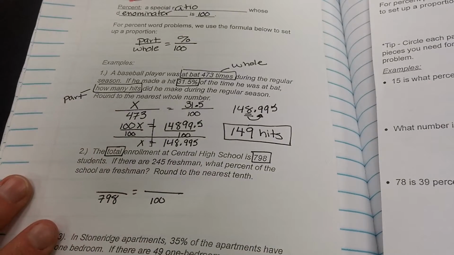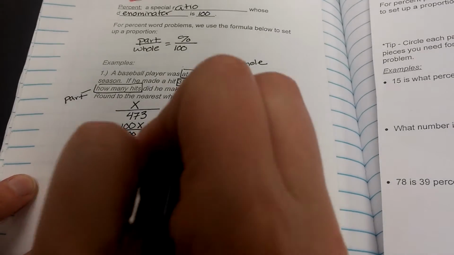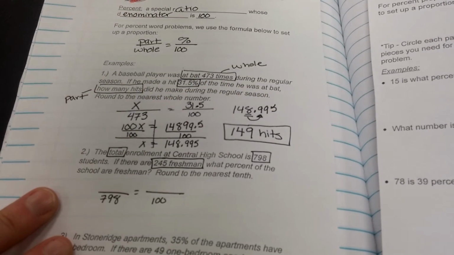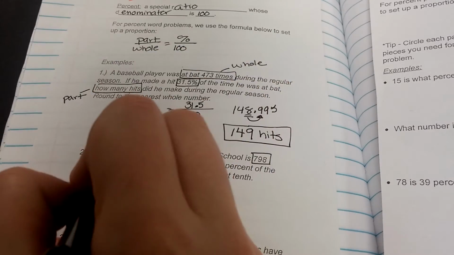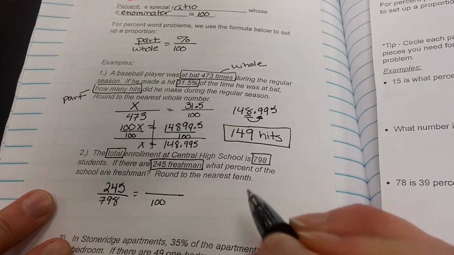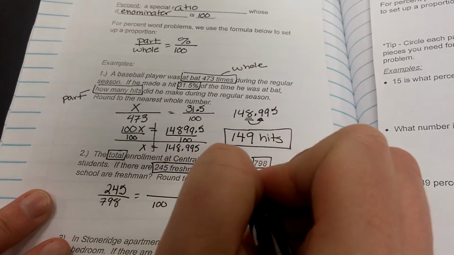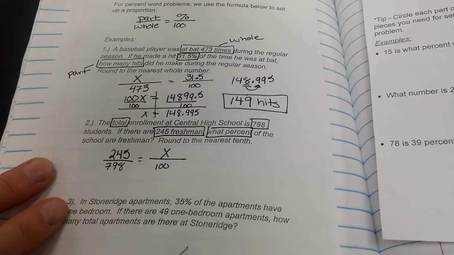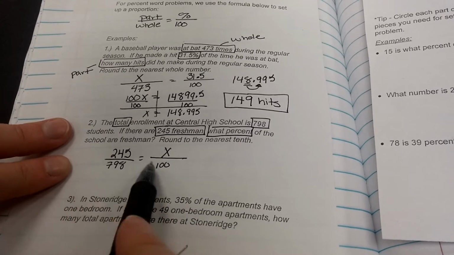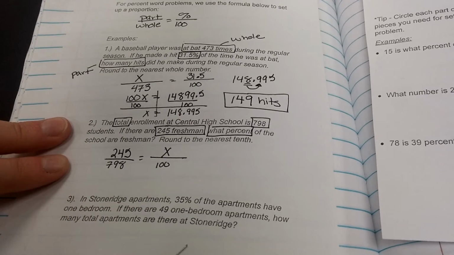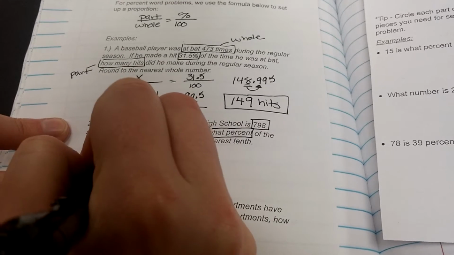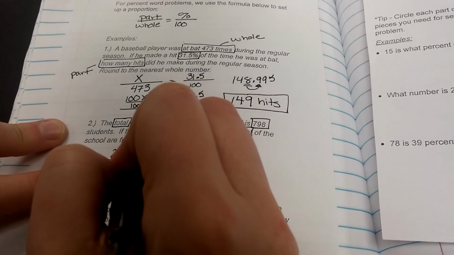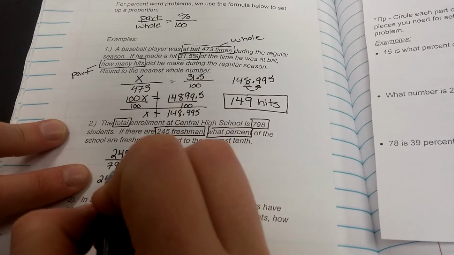That's the total enrollment. That's all the students. Okay? 245 freshmen. Only some of the students at this high school are freshmen. So that's going to be the part, 245. And it says what percent, so we are actually looking for the percent, and we replace that with x. So in order to solve, we'll have to cross multiply. So 245 times 100. We end up with 24,500 is equal to 798x.